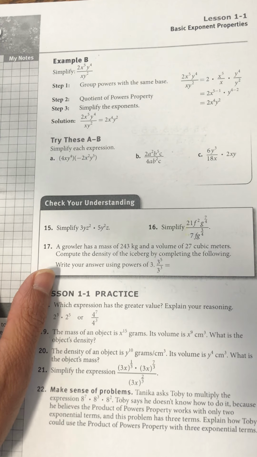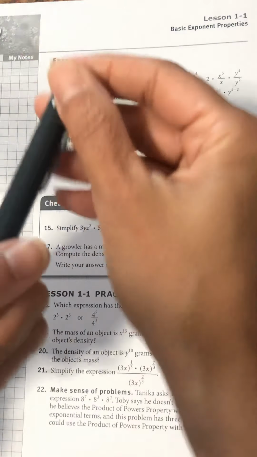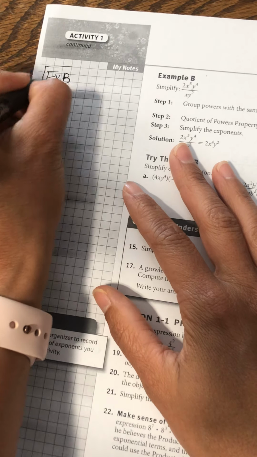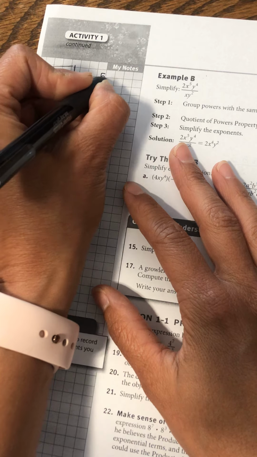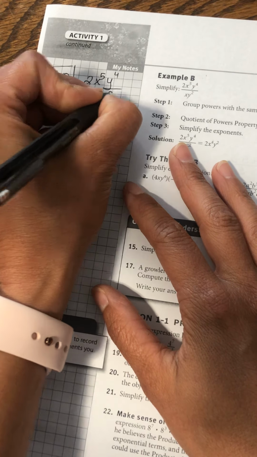Example B. All right, so for this one, it says to simplify 2x to the 5th, y to the 4th over xy squared. And I'm also going to do this one over to the right, or actually to the left, because that's where the scratch paper is. So example B. And we're going to simplify 2x to the 5th, y to the 4th over xy squared.